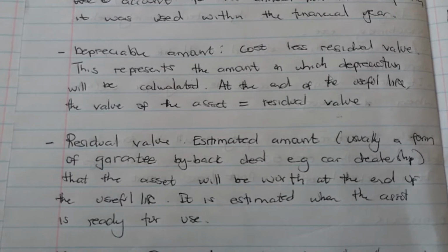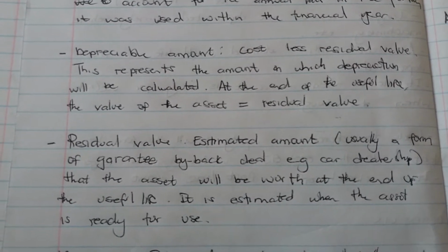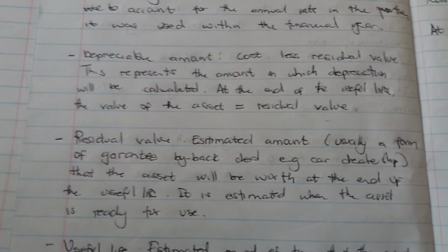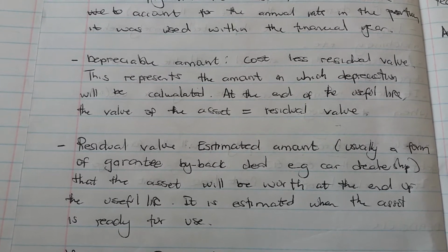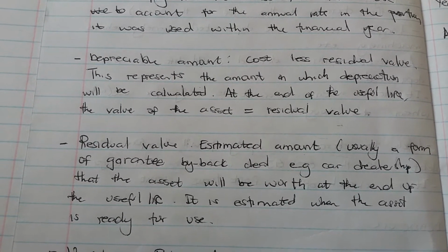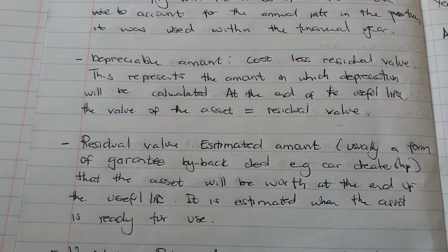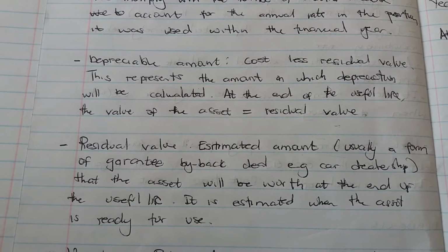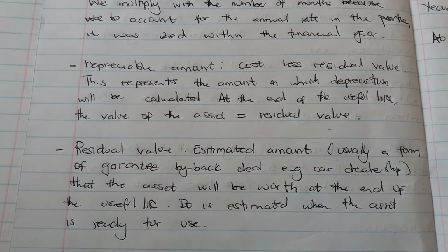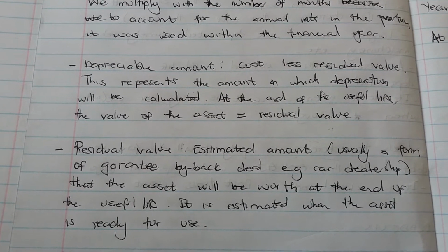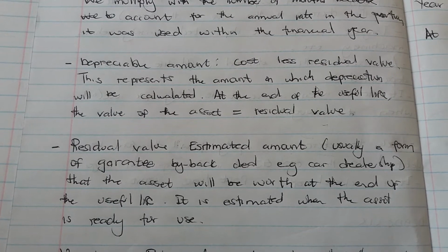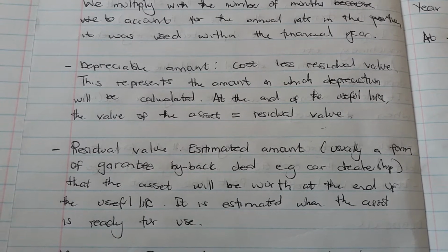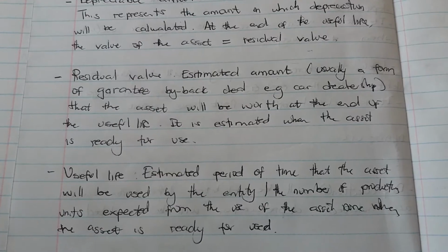Depreciable amount: cost less residual value. This represents the amount on which depreciation will be calculated. At the end of the useful life, the value of the asset should equal the residual value. Residual value is the estimated amount that the asset will be worth at the end of the useful life. It is estimated when the asset is ready for use.